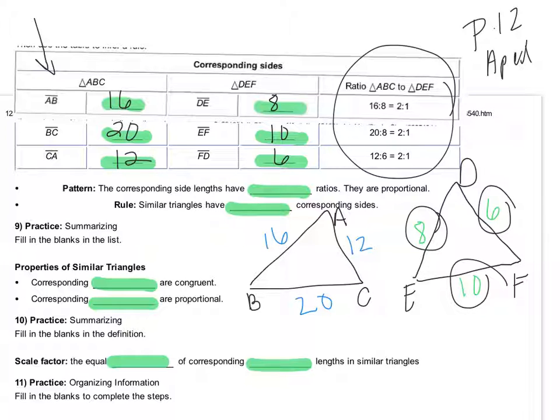The pattern is that corresponding side lengths have equal ratios. They are proportional. See how all of these numbers right here equal the same thing? Since those are equal, it's proportional. Similar triangles have proportional corresponding sides. Let's type that. Your word should be proportional on that line. So in practice, corresponding angles are going to be congruent, but corresponding sides are proportional.